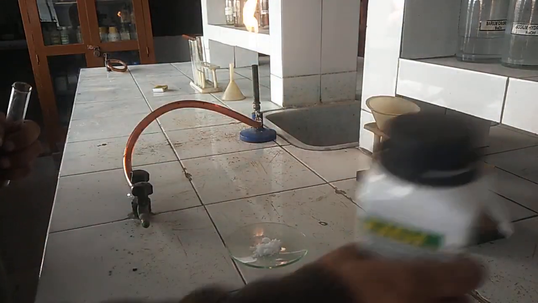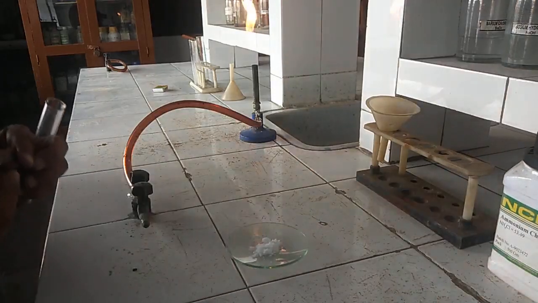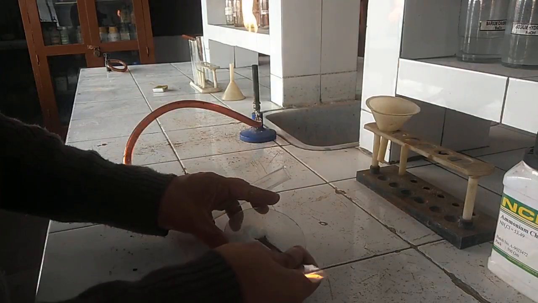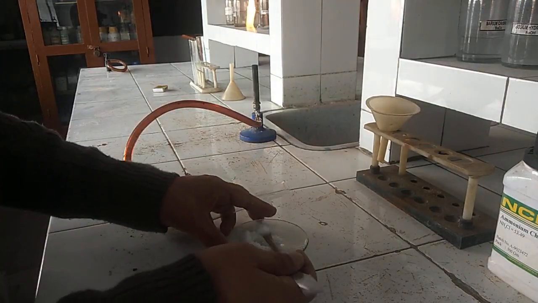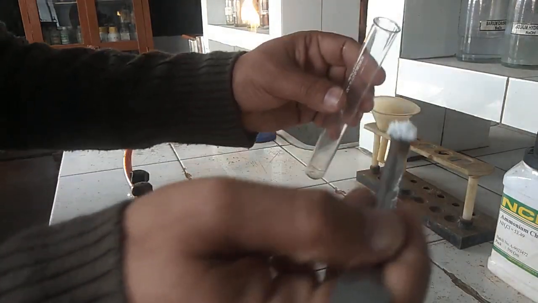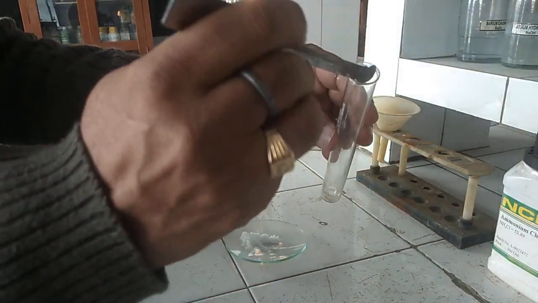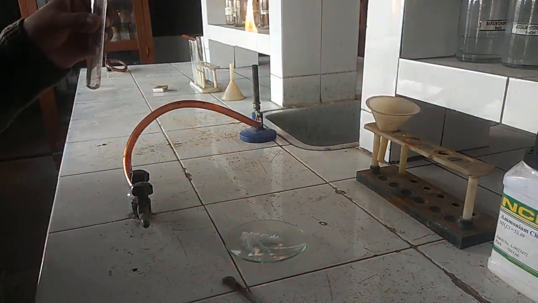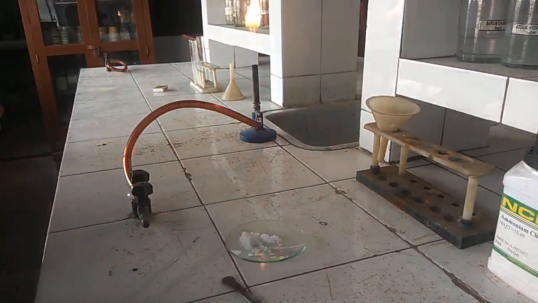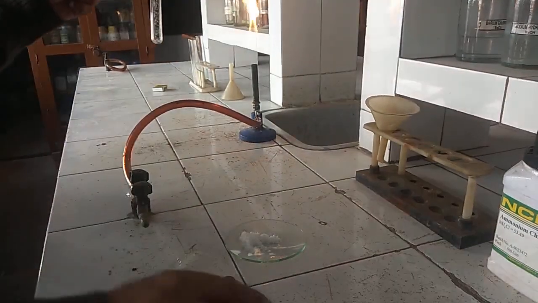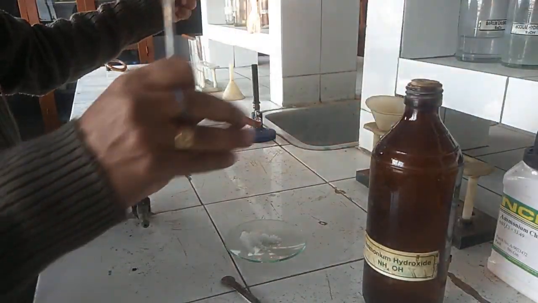First of all, we will perform the preliminary test. We will do a dry test to check the presence of chloride ion. For this, we will take a small amount of salt in a dry test tube with the help of a spatula. Then we will heat this over a Bunsen burner. For this, we will use a test tube holder.